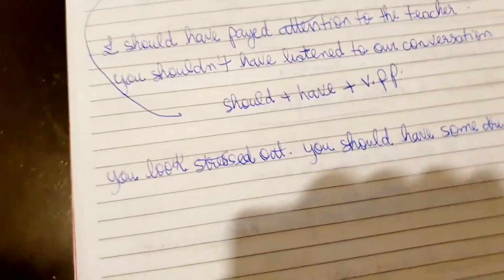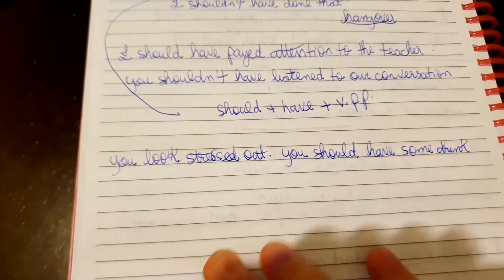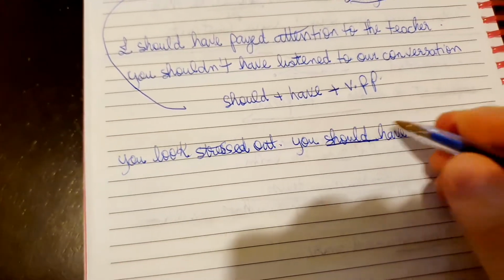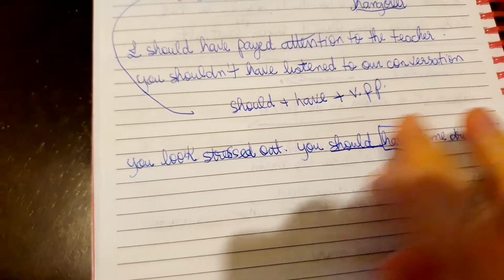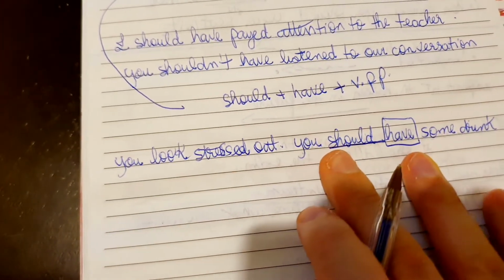Okay, so here, for example, you should have some drink, relax. I'm giving you a piece of advice, okay? So here we have should and the verb, right? The main verb. It's not the present perfect here.